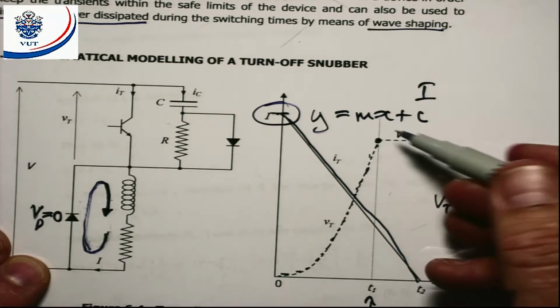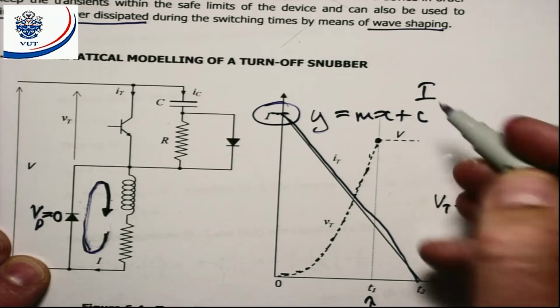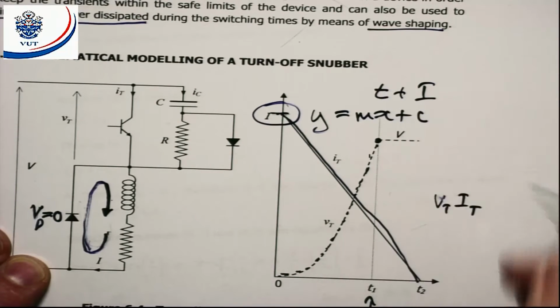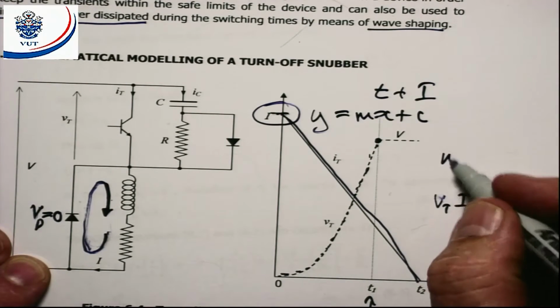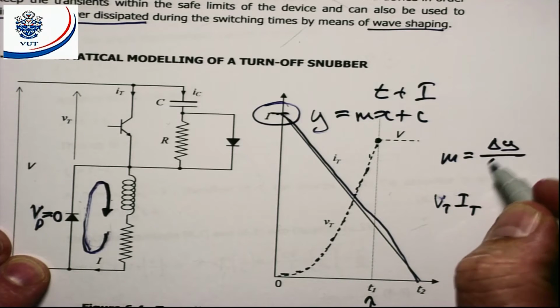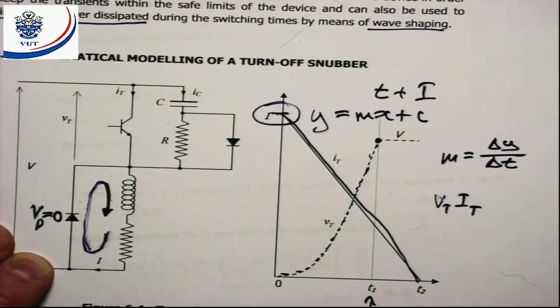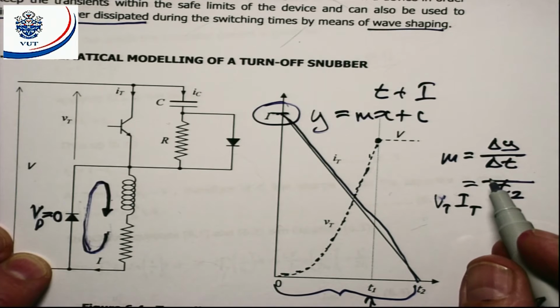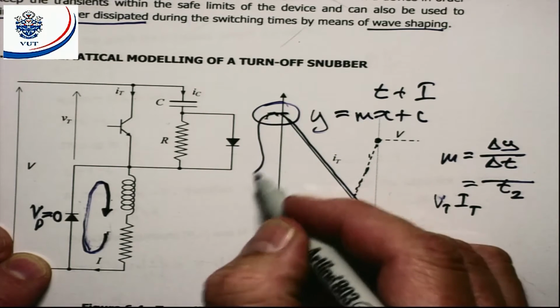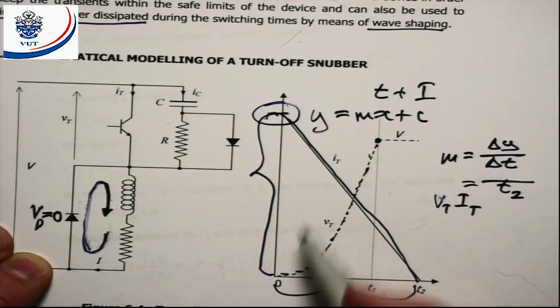What is x? x in this case will be T. What is m? m is delta y over delta T. So if I now look at my graph, I see that the change in T is T2 minus 0. So then it will be T2 below the line here. When I look at delta y, it is the change in current.